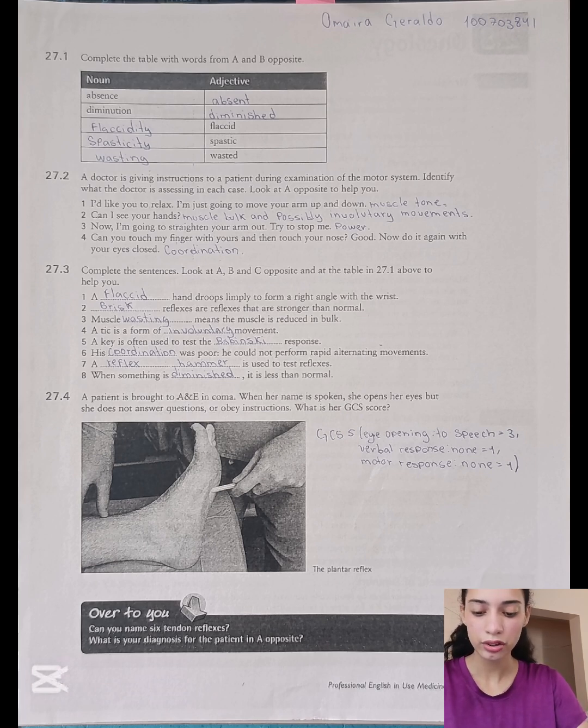27.2. A doctor is giving instructions to a patient during examination of the motor system. Identify what the doctor is assessing in each case. Look at A opposite to help you. 1. I'd like you to relax. I'm just going to move your arm up and down. Muscle tone. 2. Can I see your hand? Muscle bulk and possibly involuntary movements.